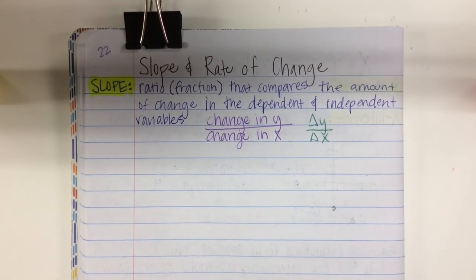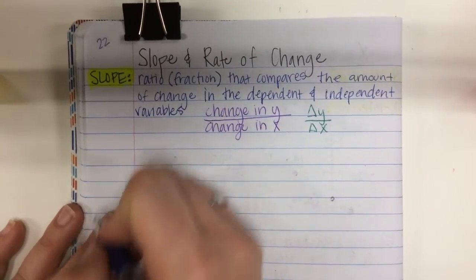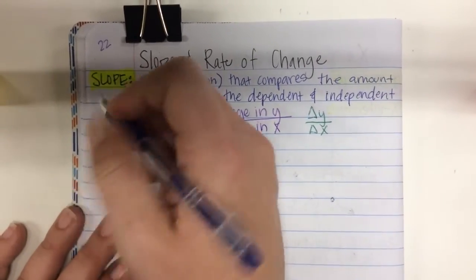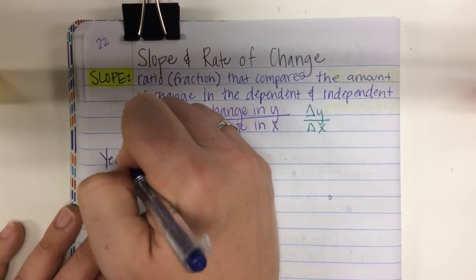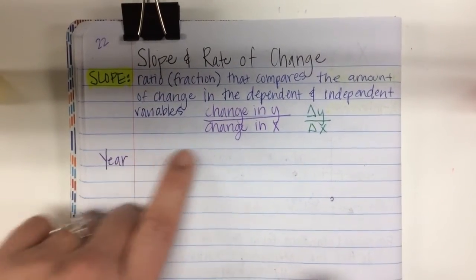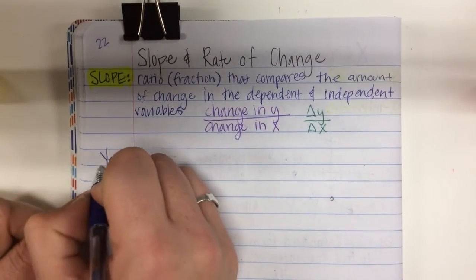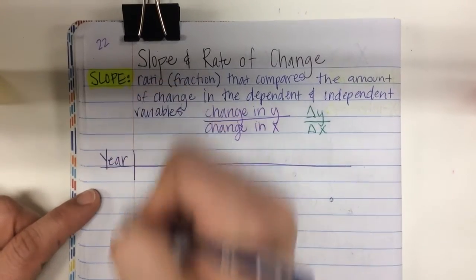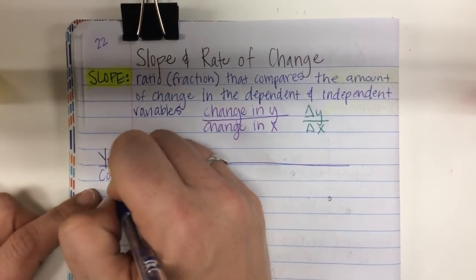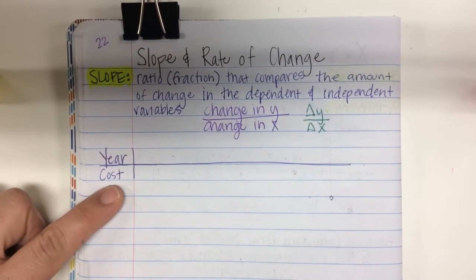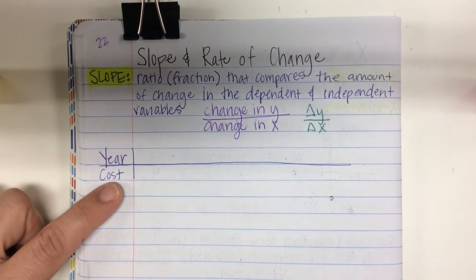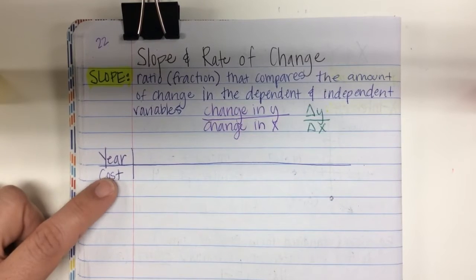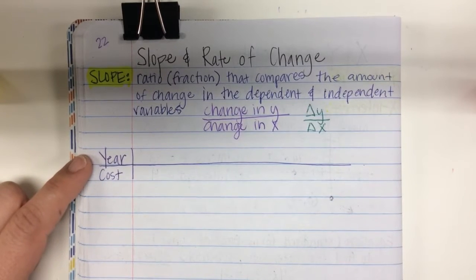So let's copy a table really quick, just as a refresher, because we've done this quite a bit already. If the year is our x value, we have no control over time, so that's independent. And the cost is my dependent. The cost is going to change, whereas the year, we really can't do anything about that.